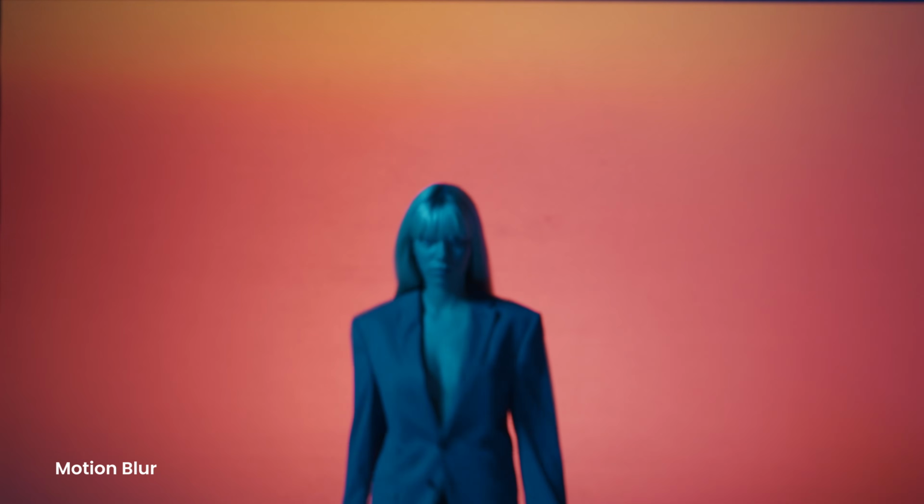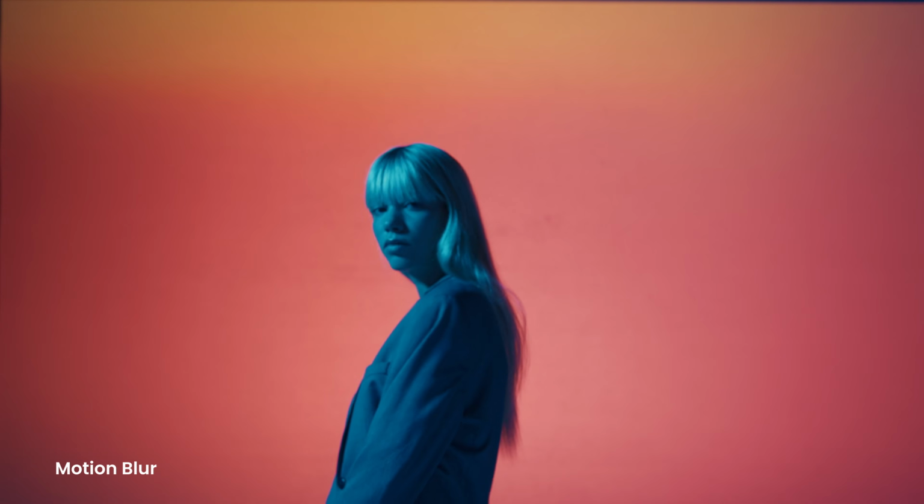That's it! Now you know how to add both subtle and intense motion blur in DaVinci Resolve.